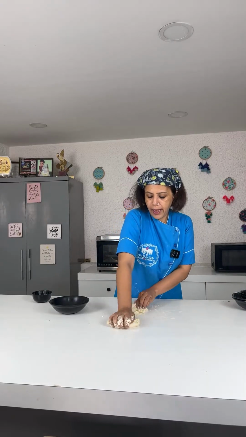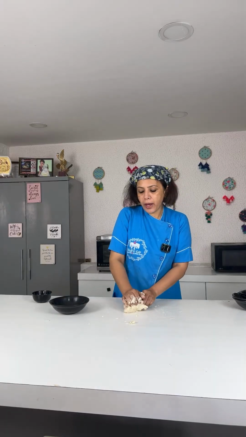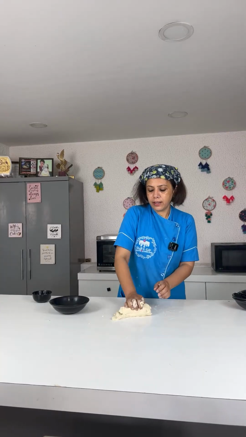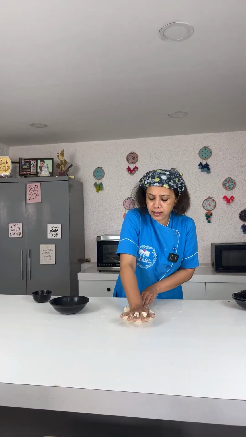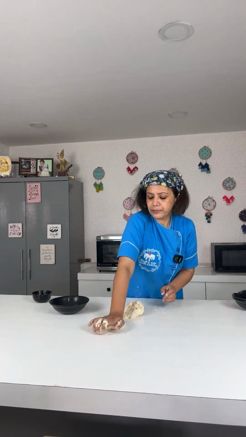And I'm not going to add oil yet, I'm going to knead this. Not going to use a machine. It's an excellent exercise for your shoulders and your hands, and it's therapeutic. It's amazing.